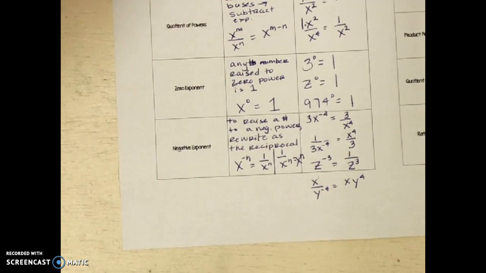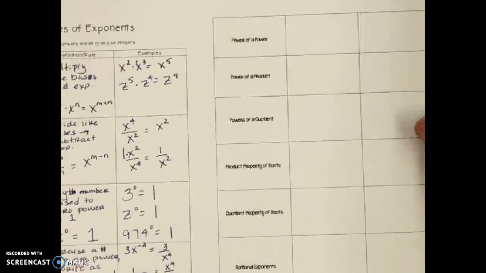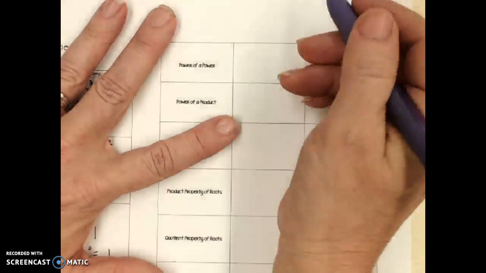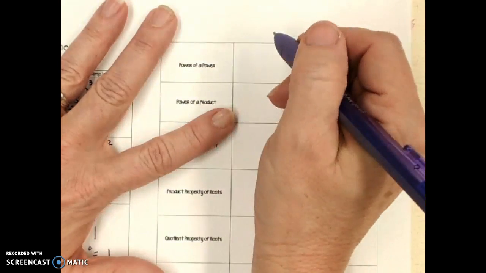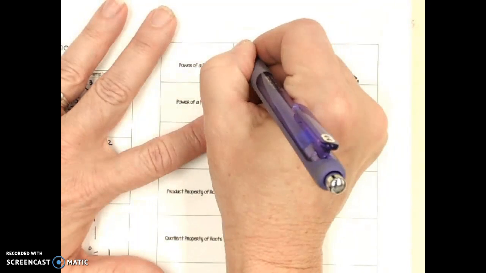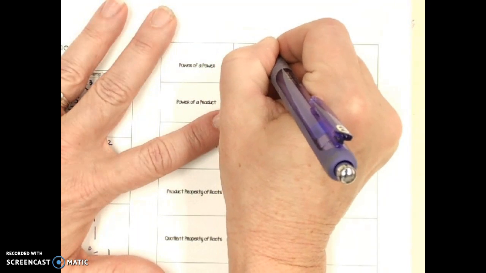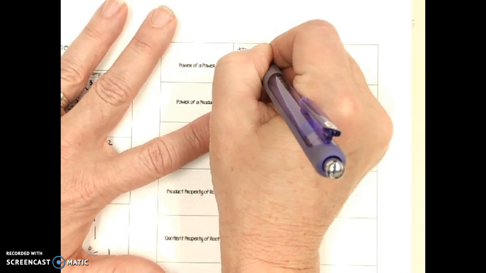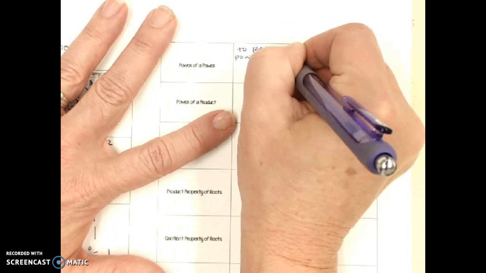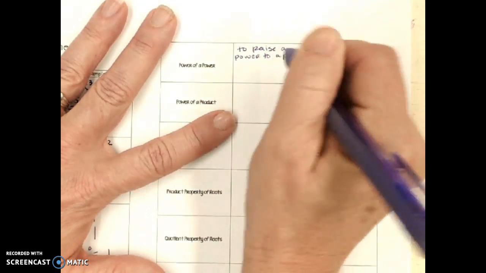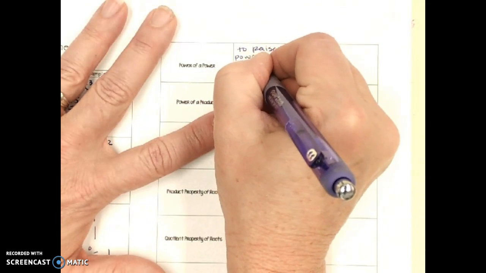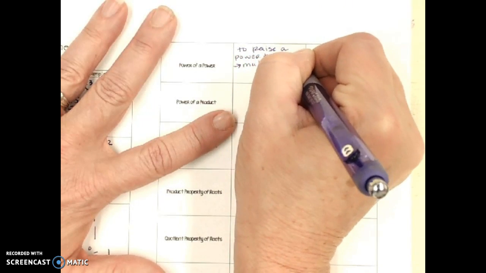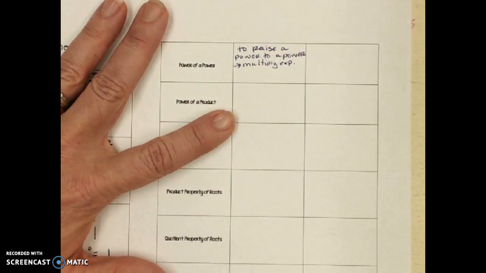Okay, the next one is power of a power. That means I'm going to take something that's already being raised to a power, and I'm going to raise it to another power. So when you do that, to raise a power to a power, you multiply the exponents.